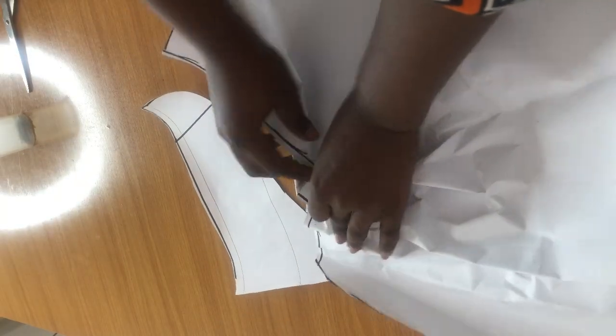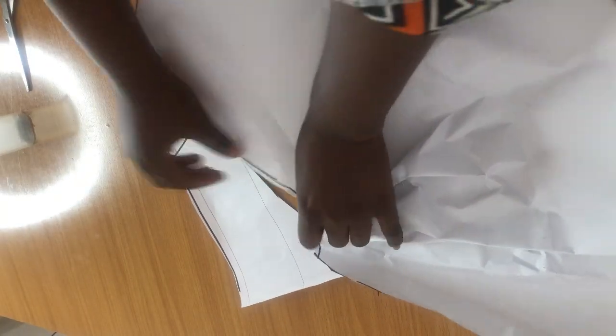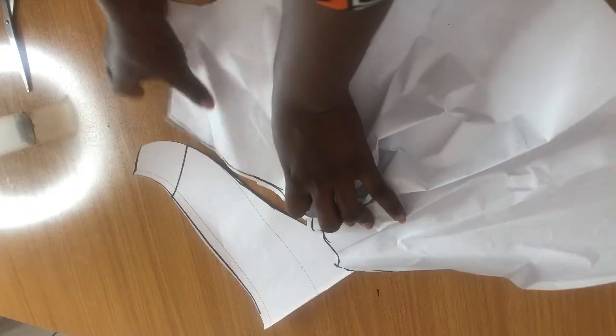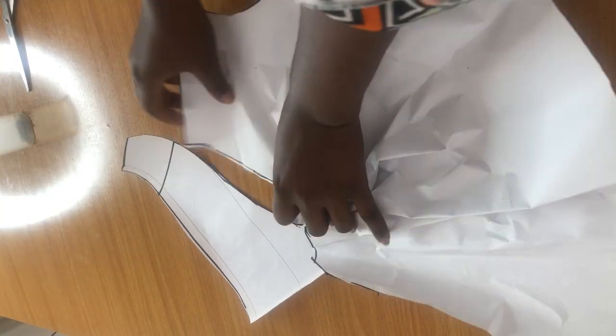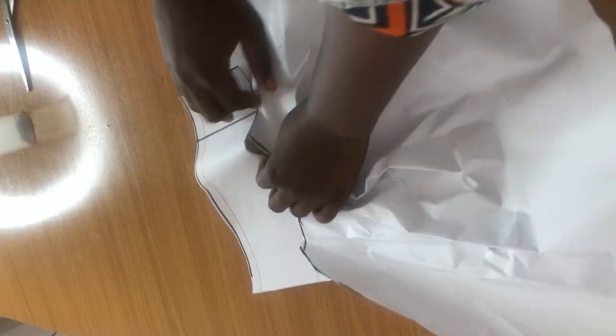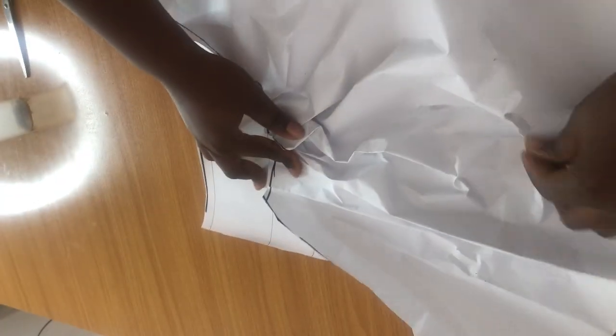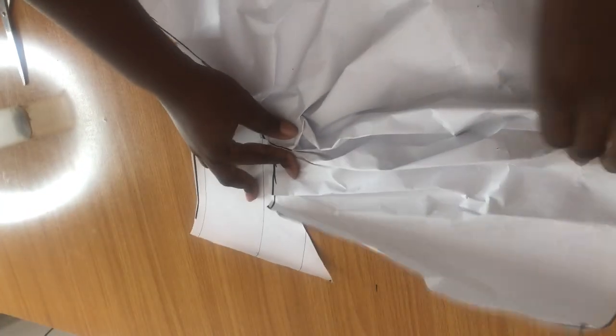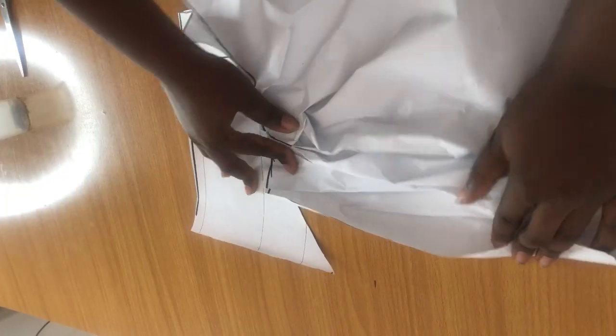So after doing this, now you will go ahead and pleat it on the lower part of this bodice. So like we can see, I actually recreated this style before, but if you notice, it's no longer on my channel, so I decided to create a tutorial on it.